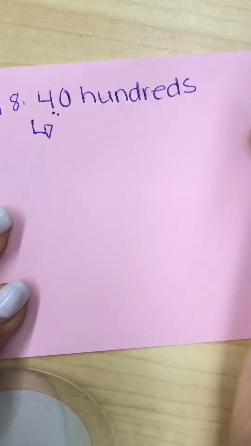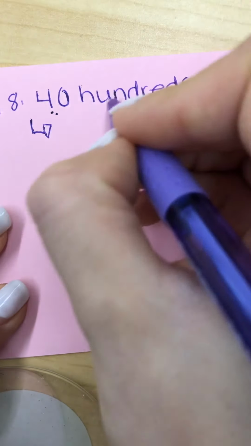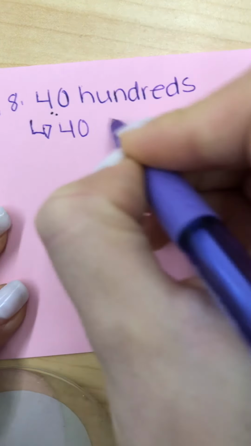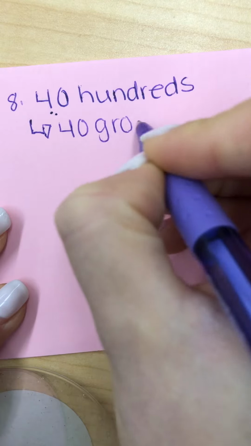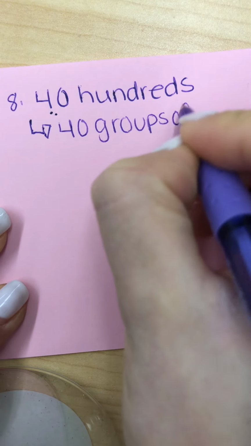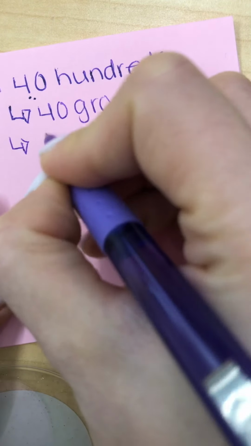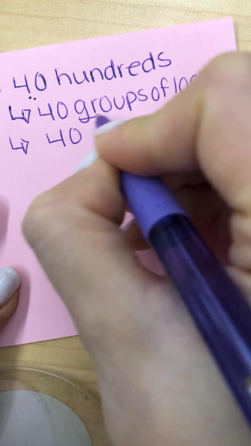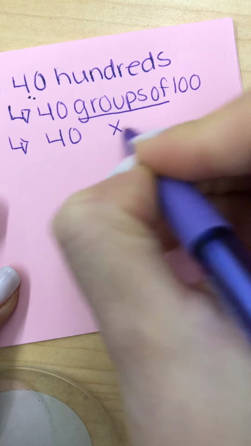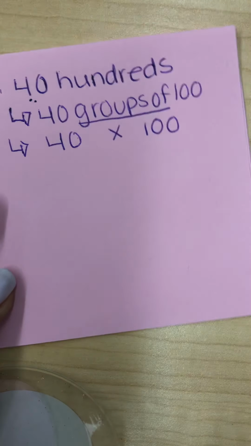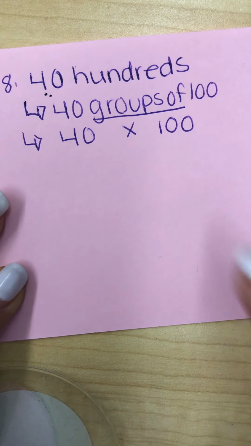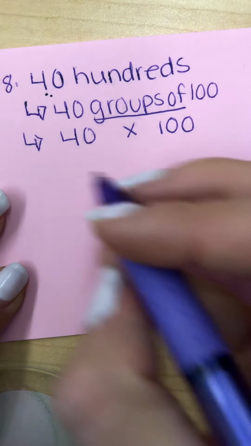So first we're going to do an equation. 40 hundreds is like 40 groups of 100, which is the same as 40 times 100.